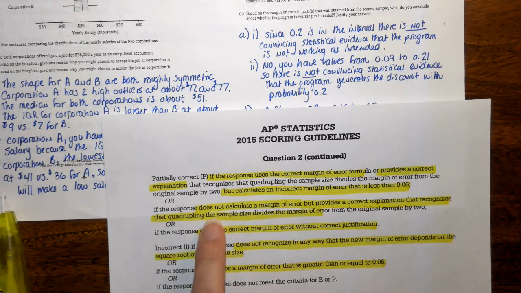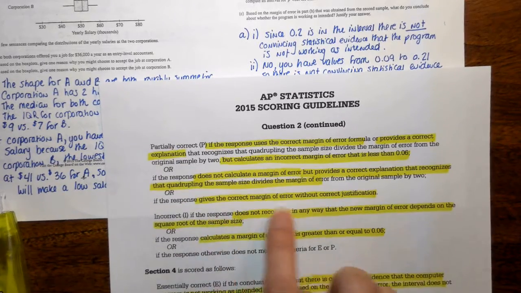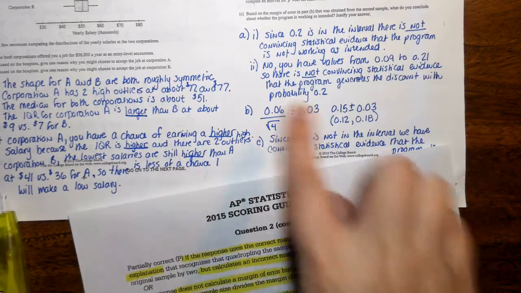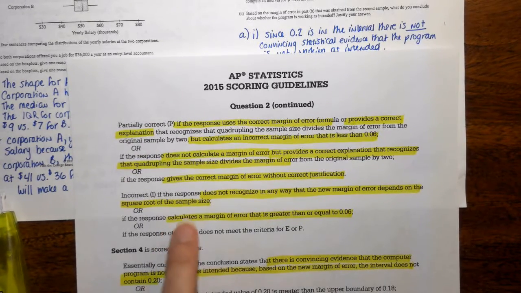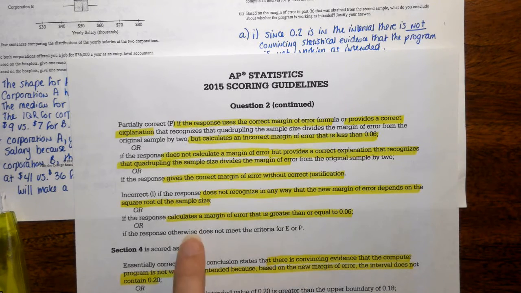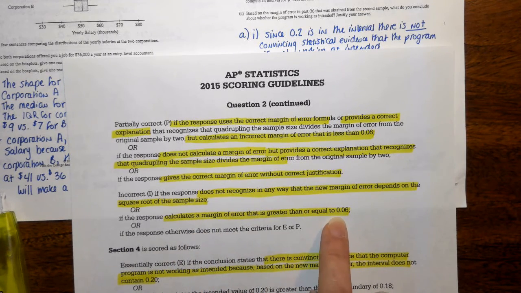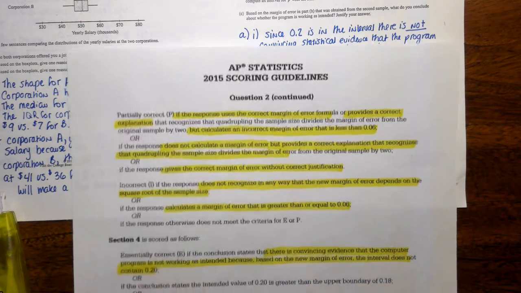You get a P if you did not calculate the margin of error but just simply say that quadrupling the sample size divides the margin of error by 2, or if you just put 0.03 without any work or saying anything. You get an I if you have nothing that implies the square root of the sample size, and or if you have an answer that's anything bigger than 0.06, because clearly it needs to go down.